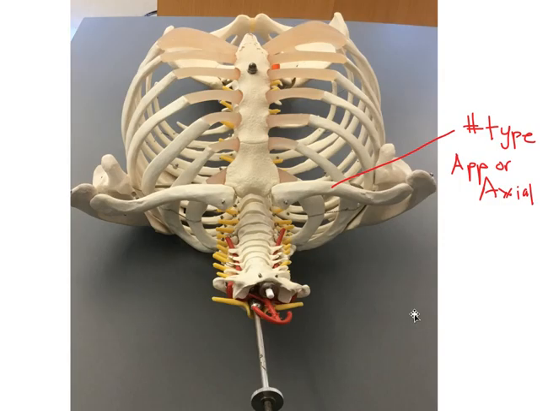We are looking for the type of bone here, and is it appendicular or is it axial? So there are 2 parts to this question. What is the type of bone, and is it axial or appendicular?